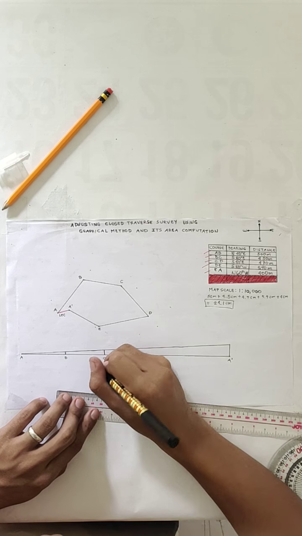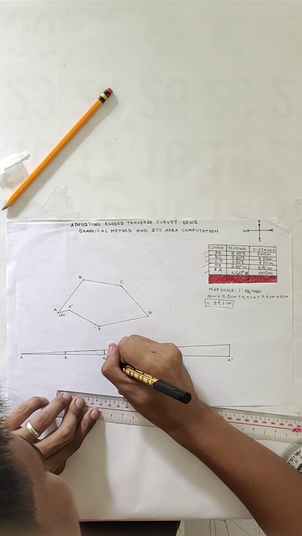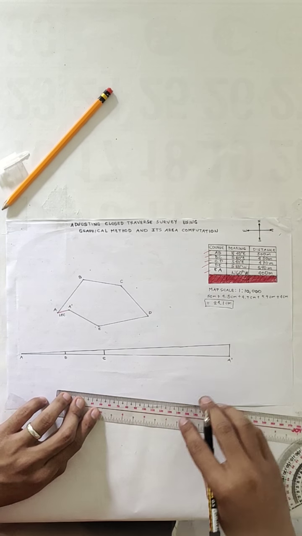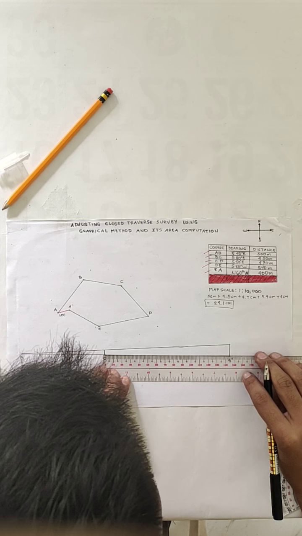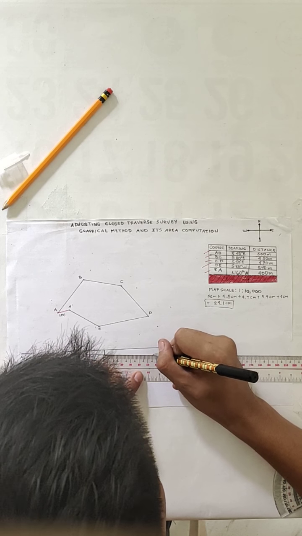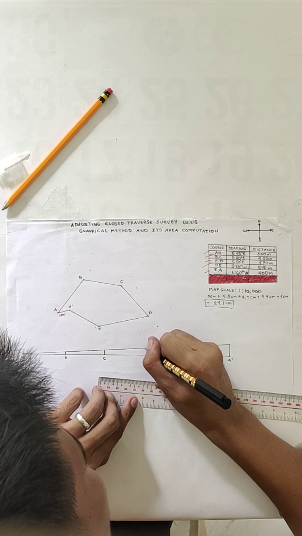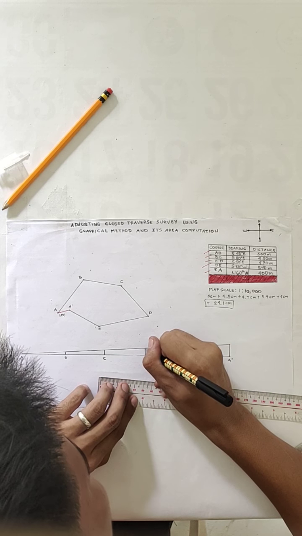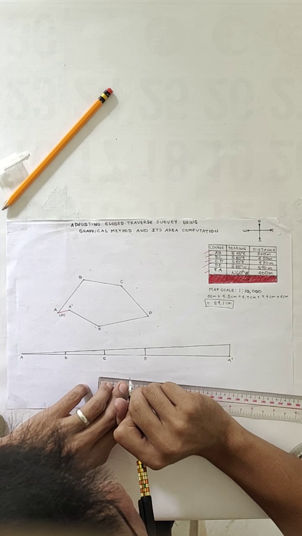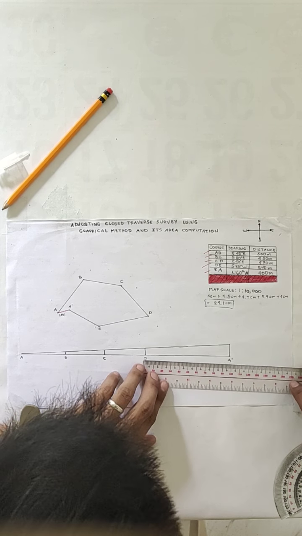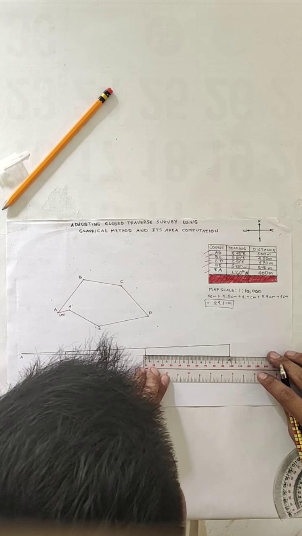This is C. Next is C to D, 4.7 centimeter. This is D. Next is 5.9 centimeter.